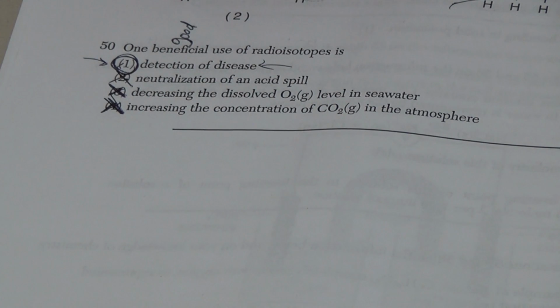Detection of disease. Now, as you can see in part B, there's really not a lot of memorization. Basically, you just have to know where the reference tables are and how to use them. There's still some vocabulary you need to know, but just memorization of basic facts, there's not a lot of that.